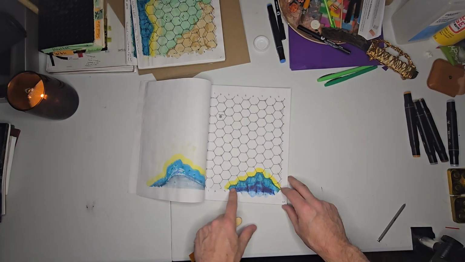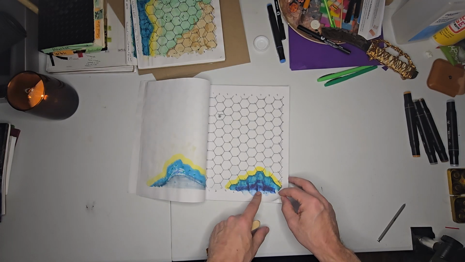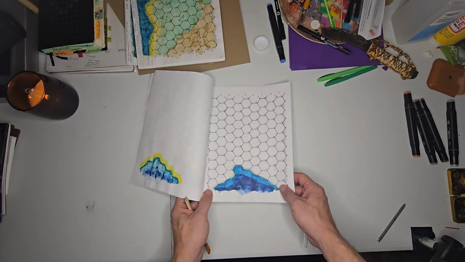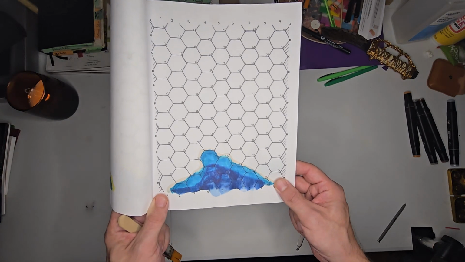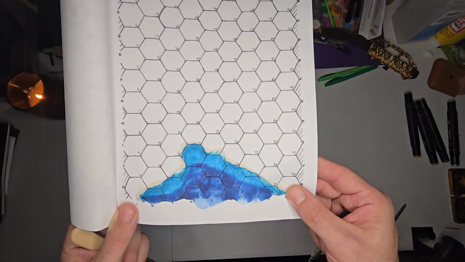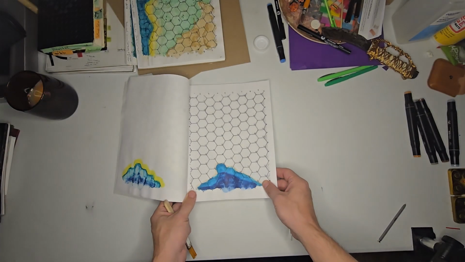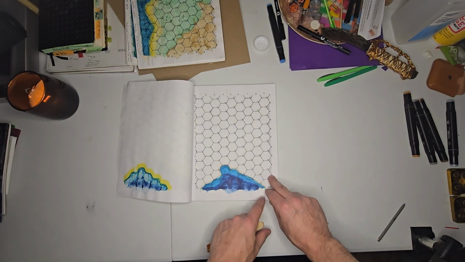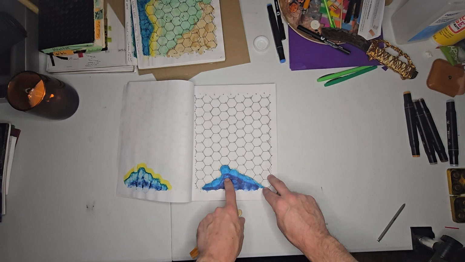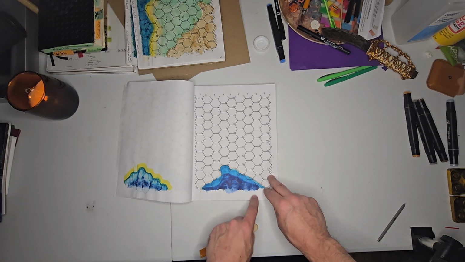Through here, this is where I really get into using the alcohol for it, and I just think it gives it such a cool look, like a nice smooth transition. It shows the different depths of the ocean and where there might be little sandbars in the depths.